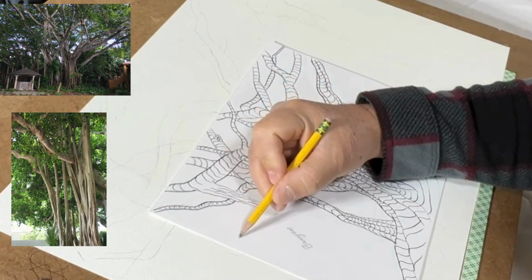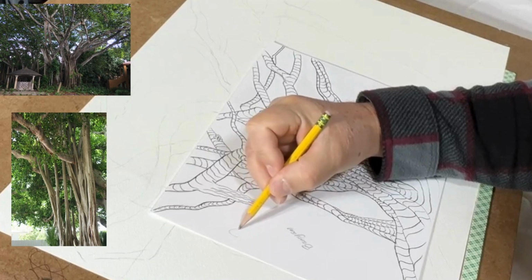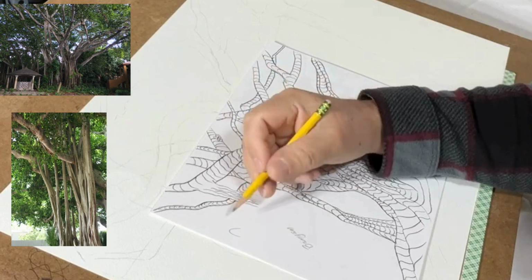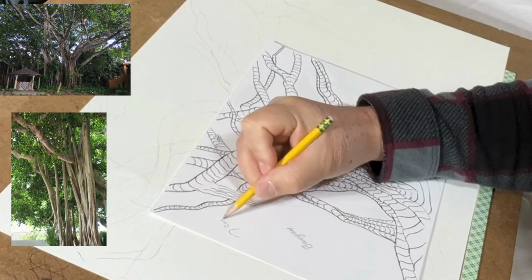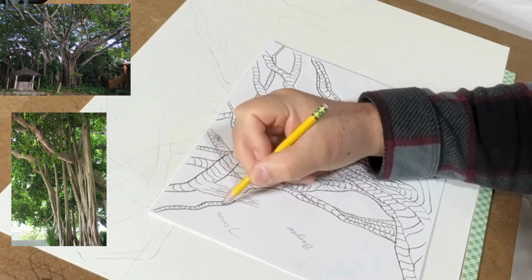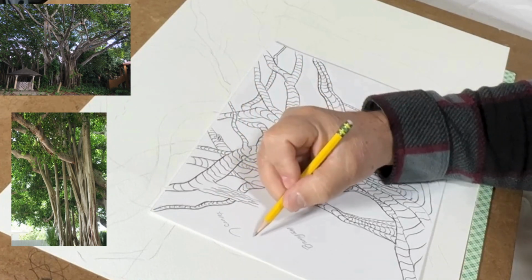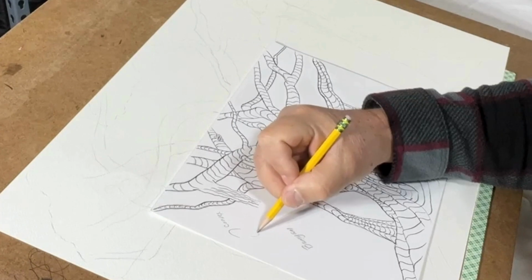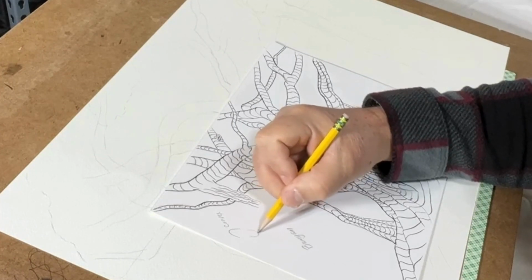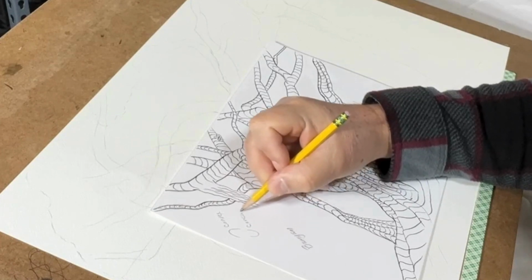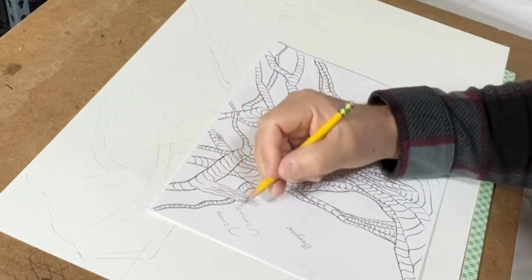So anywhere where I see this little frown, I guess you can call it, that's going to be convex, meaning that that part of the tree is coming out towards us. Anywhere where I see a U, that's going to be concave, meaning that it's going away from us.